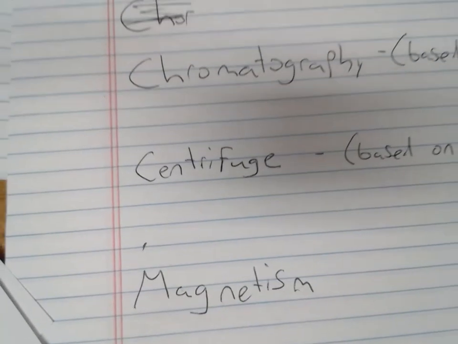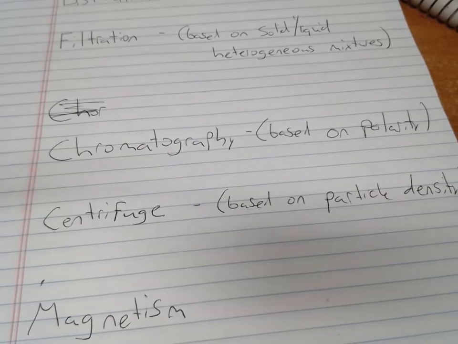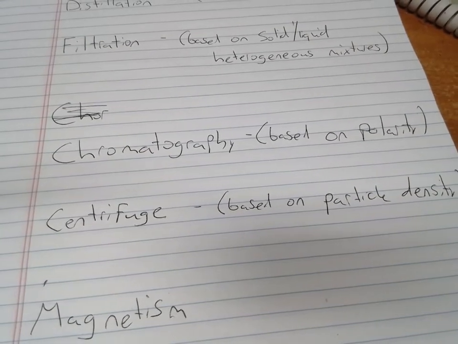Another technique, something that's used in biology, is called centrifuge. Centrifuge is based on particle density. So in other words, it's a device that spins around very, very fast, and the most dense particles go to the bottom, where the lighter ones stay to the top.